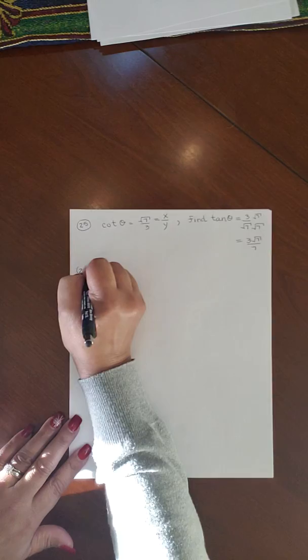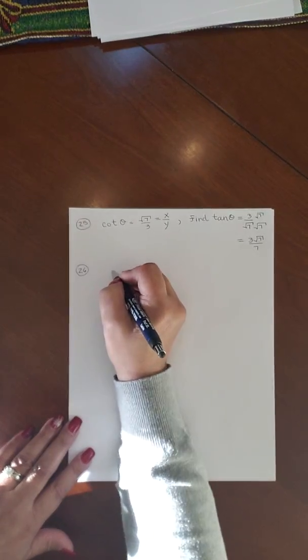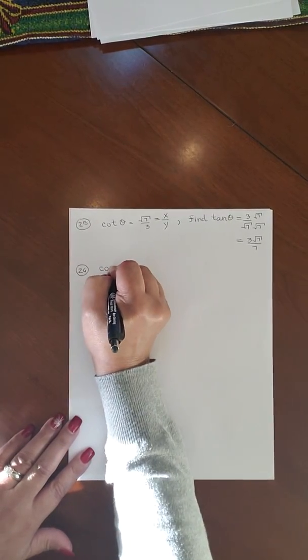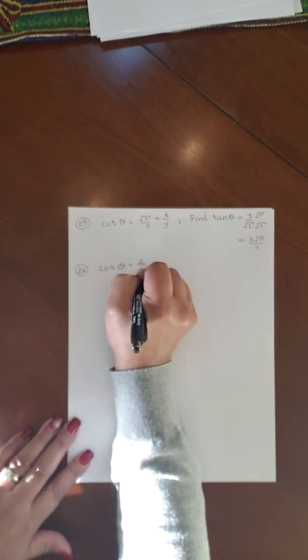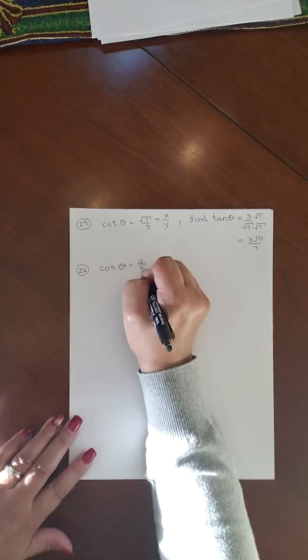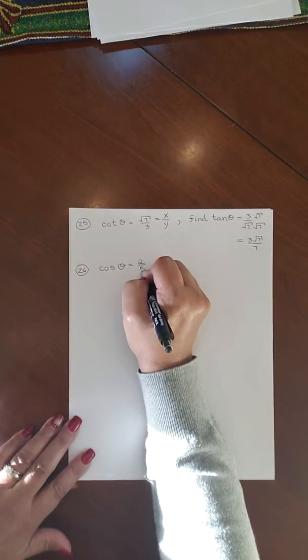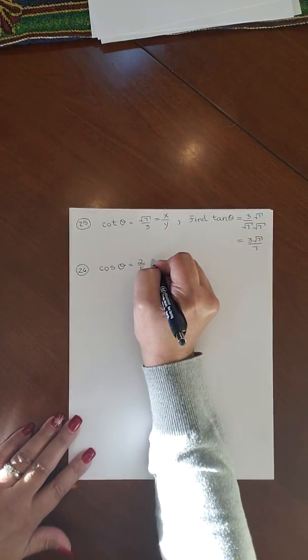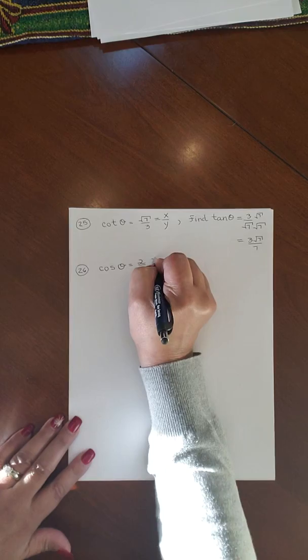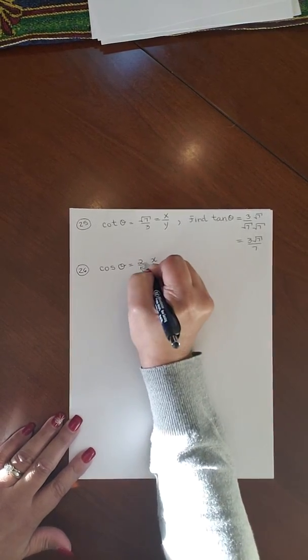Okay, 26. It says cosine of theta is equal to 2/5 with theta in quadrant 4. Okay, so cosine is defined as x over r.